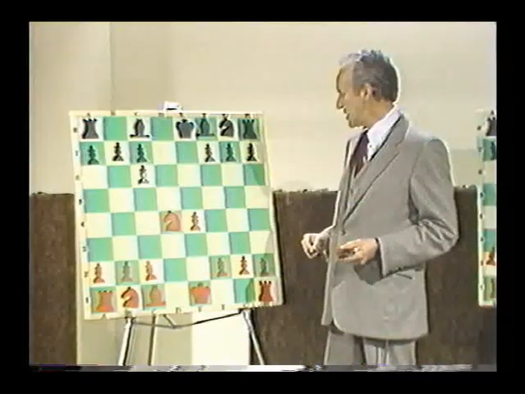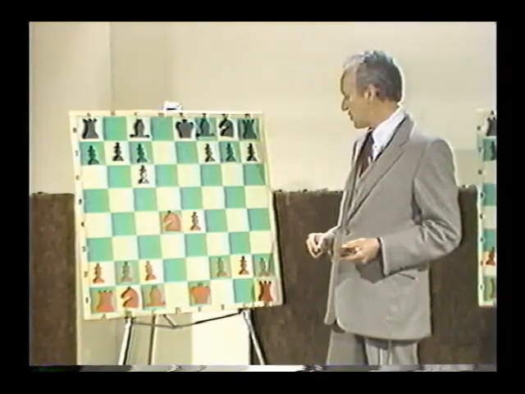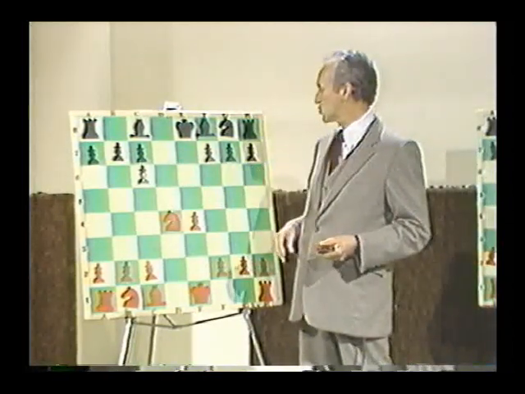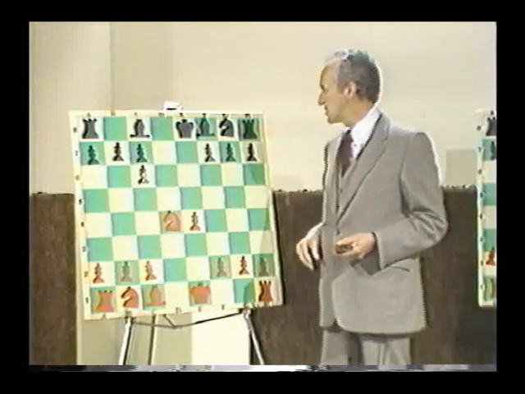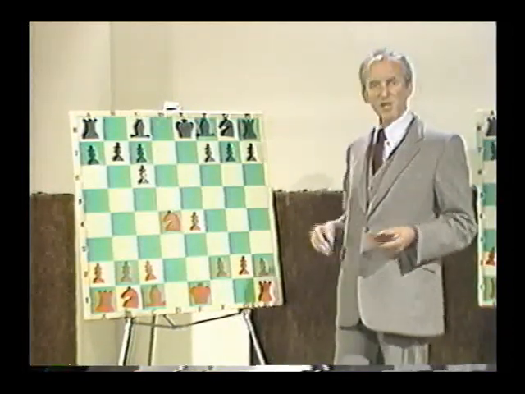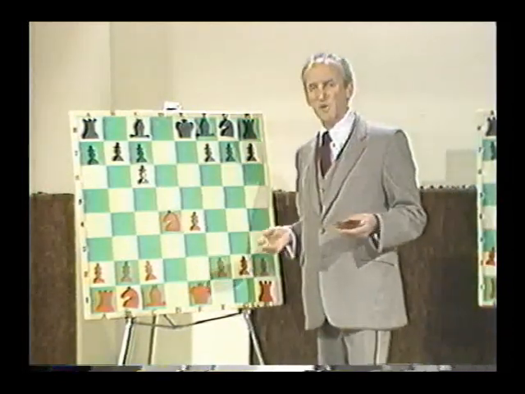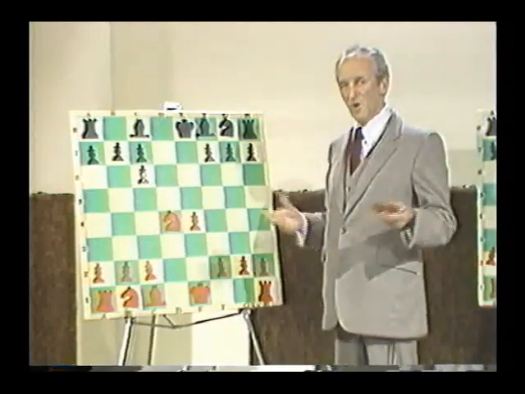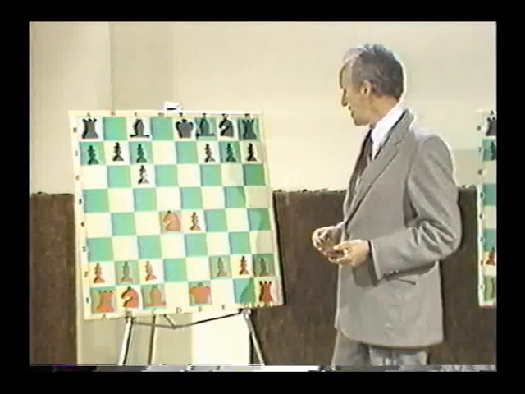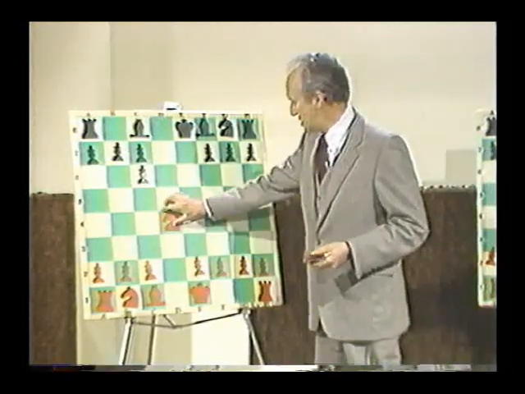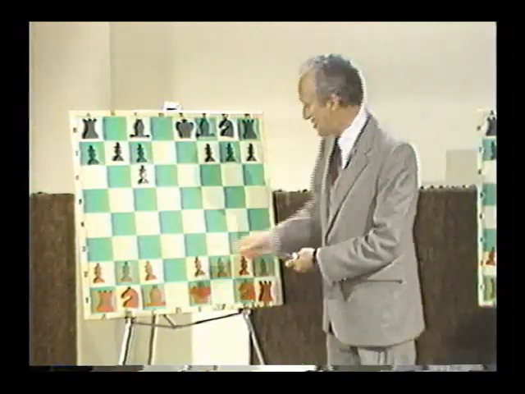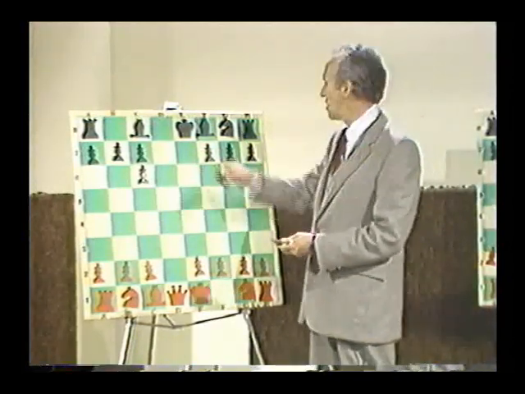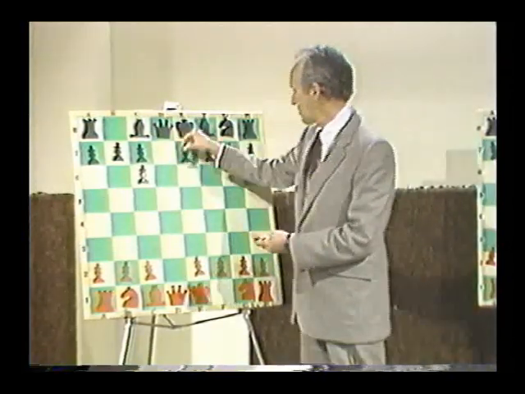Now, this exchange variation is favorable for white, although Steinitz thought that the 2 bishops were stronger than the inherent weaknesses in black's position. But such arguments go on through history, and they go on from player to player right through chess time. And it's very interesting to see what new players come up with and how to deal with the middle game that comes out of these openings.